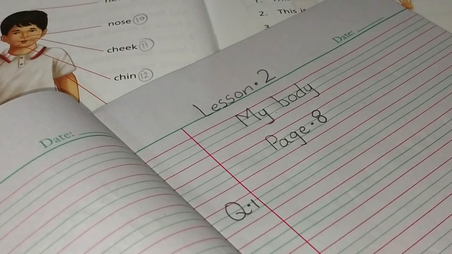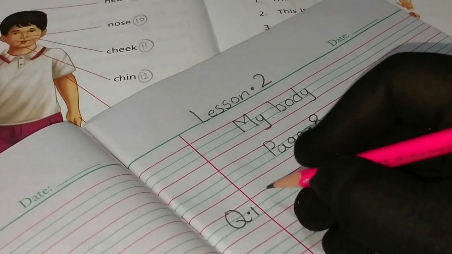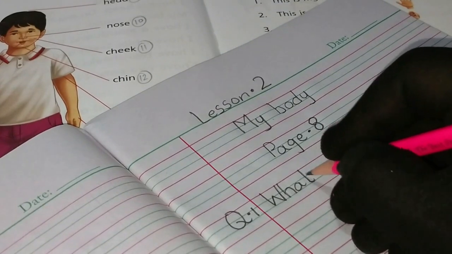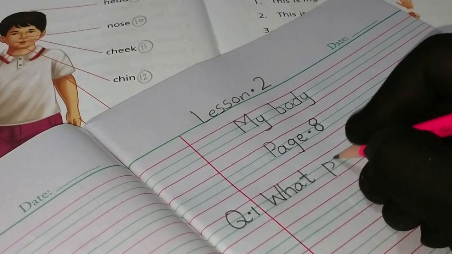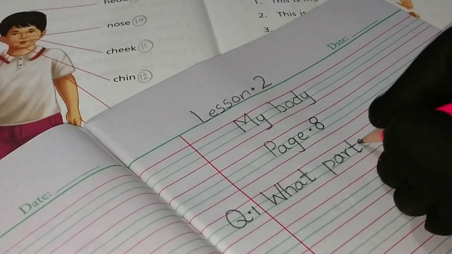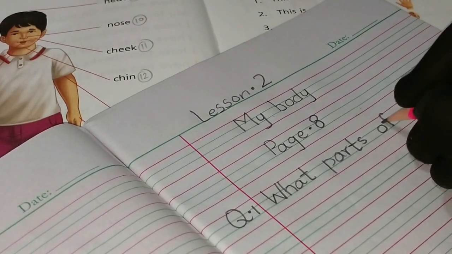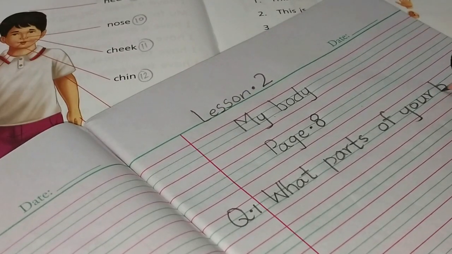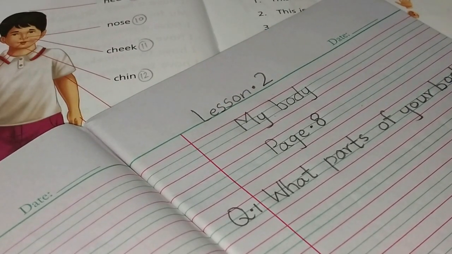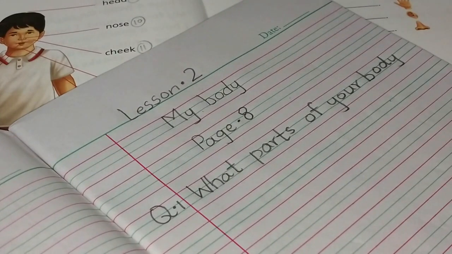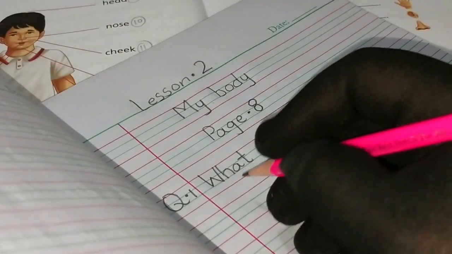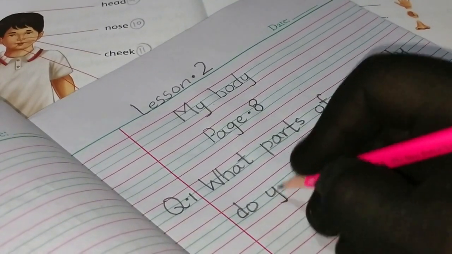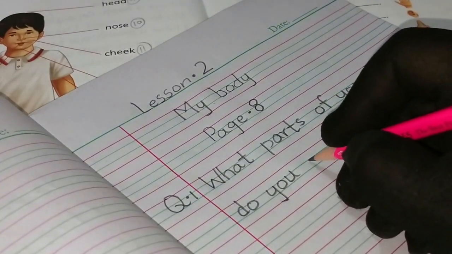Question 1 is what parts of your body do you use for running?